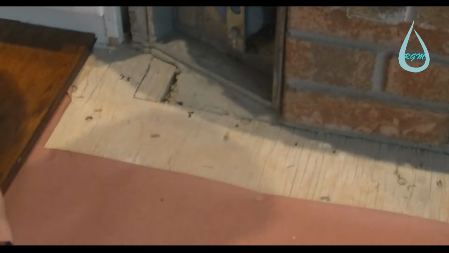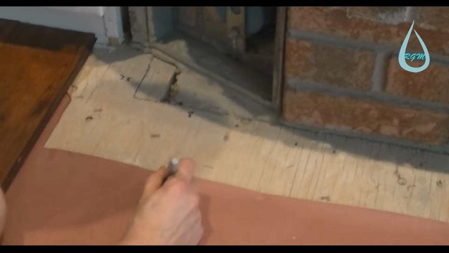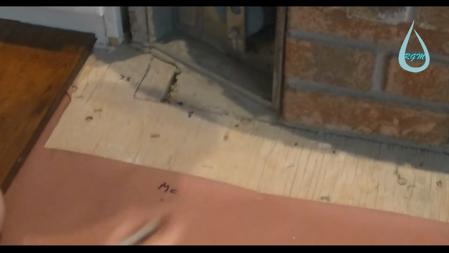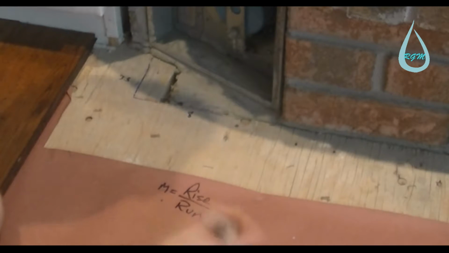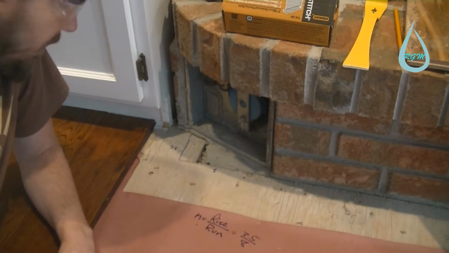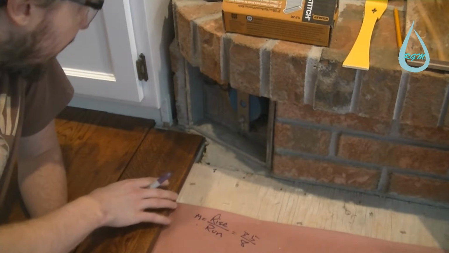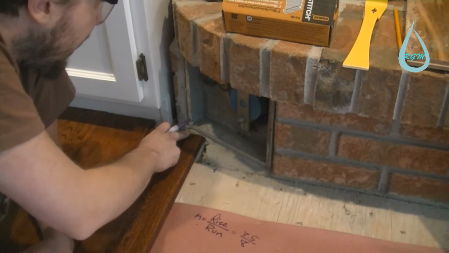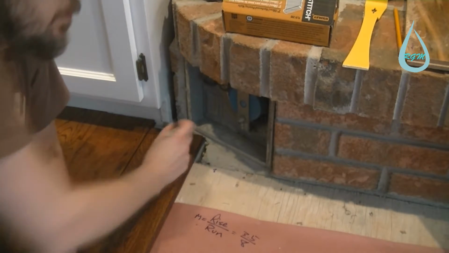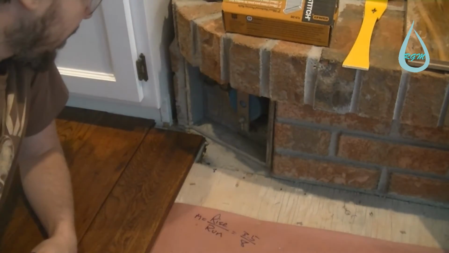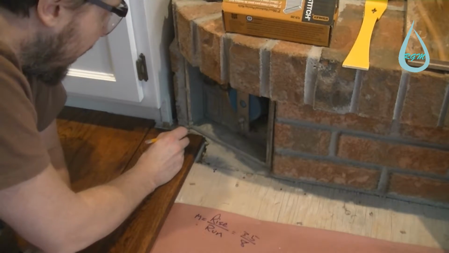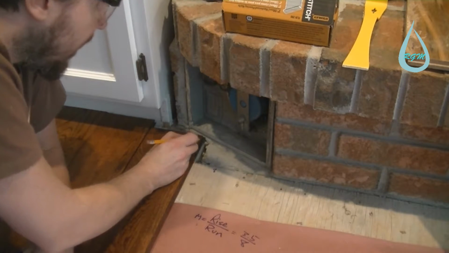So if we wanted to calculate the slope of this, remember our slope is equal to rise over run. We've got our 3.5 over 8, we could figure out our slope. Now for this, there's going to be a little bit of a trick because it looks like we're only starting right about this point here and making a cut along this here.